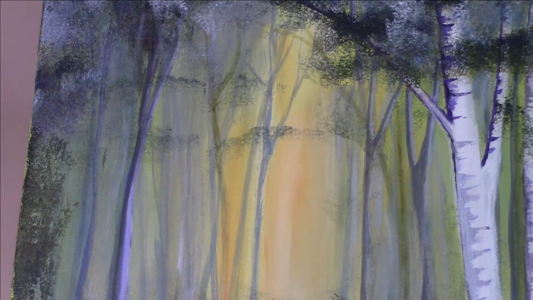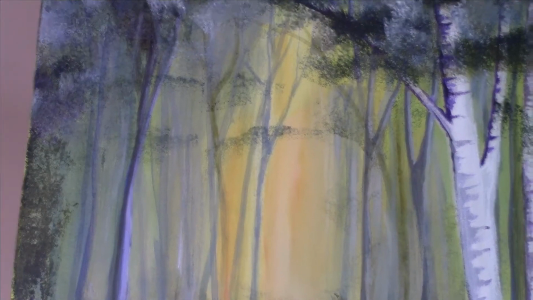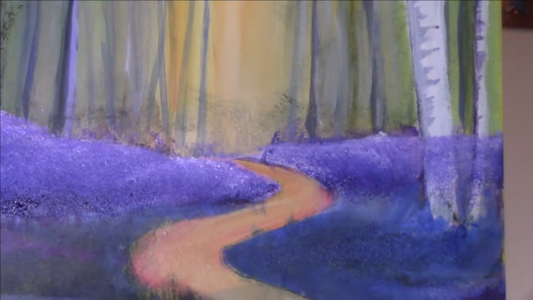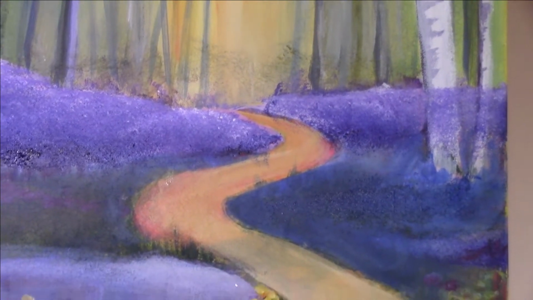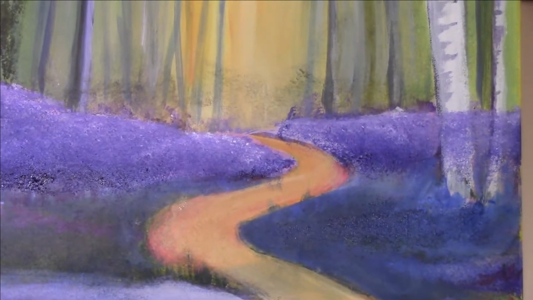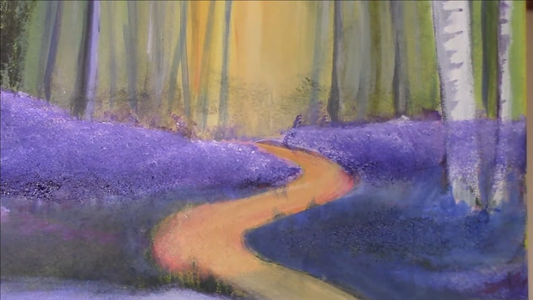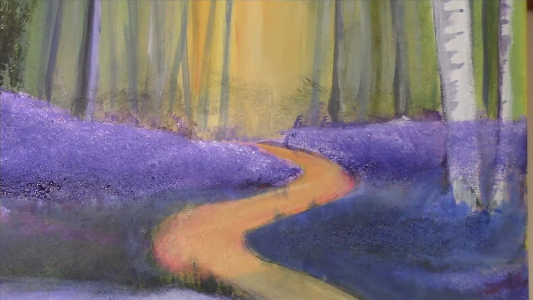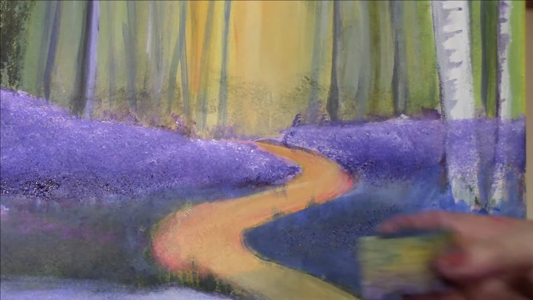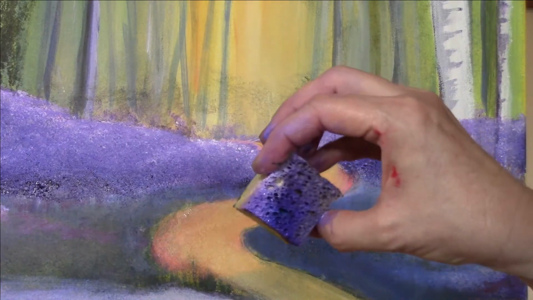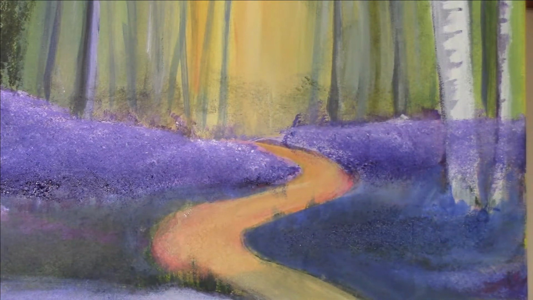Alright, so now we're going to be moving to the grassy area. And I'm going to be showing you how to apply the paint with the sponge as well. So I'm using the other side of the sponge, not my purple side, otherwise you get a very messy color.